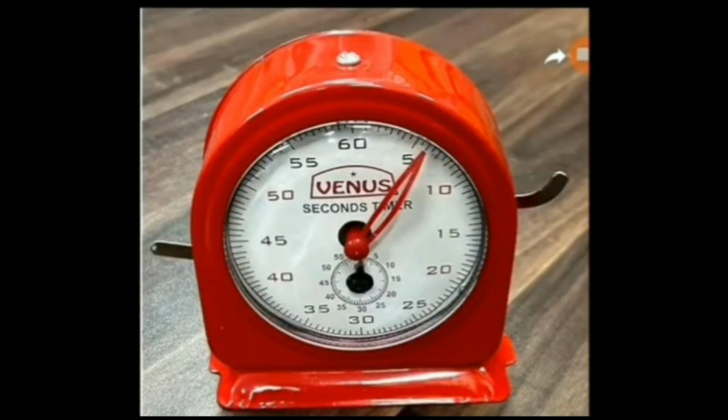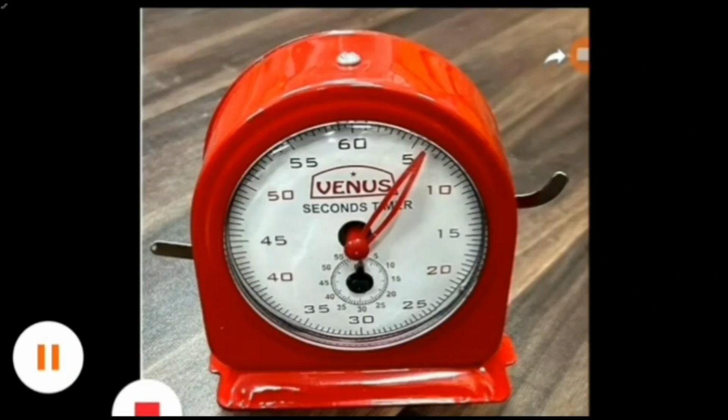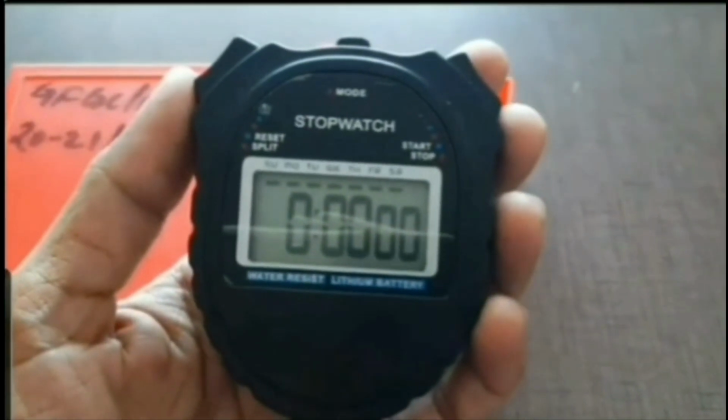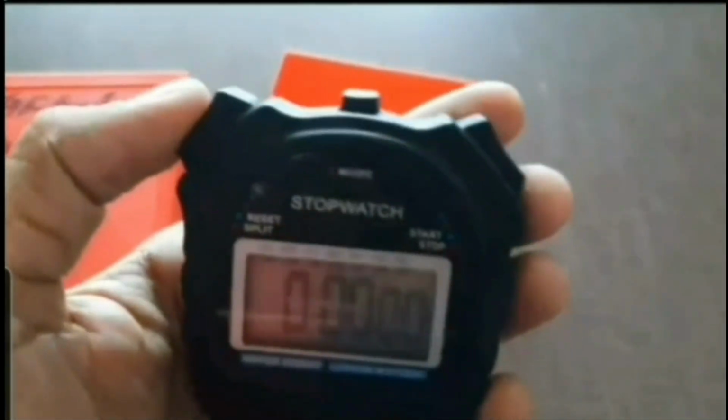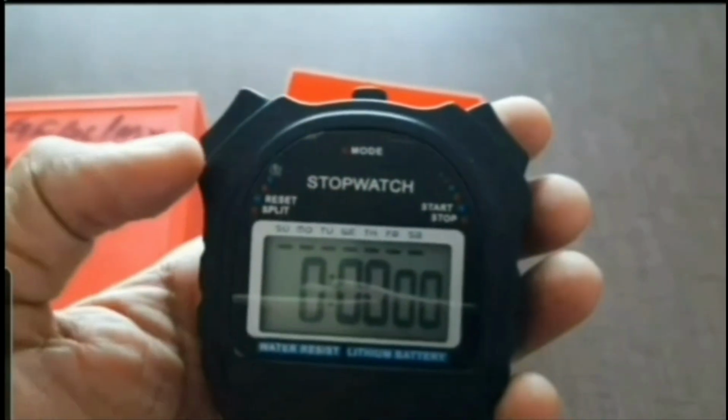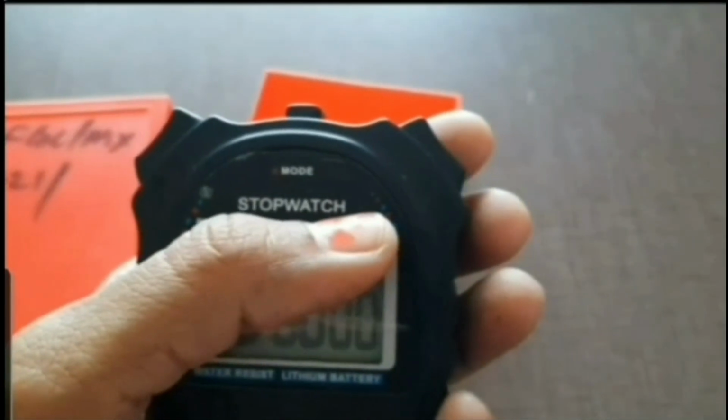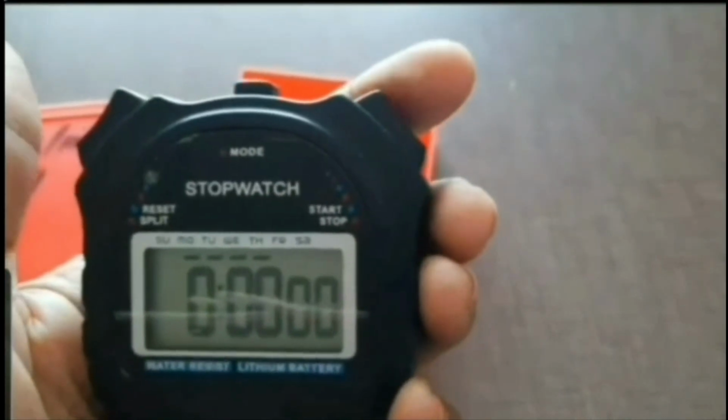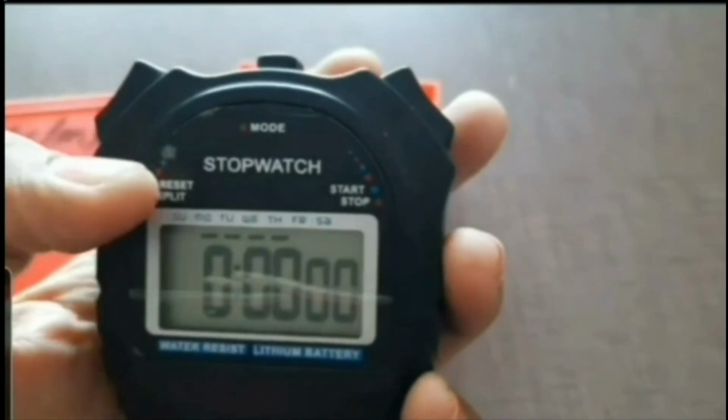You can use a stopwatch to measure the 20 oscillations made by the bob. Using this stopwatch you can measure the time, or else you can also use the digital stopwatch. So this is the digital stopwatch. It has 3 buttons, start and stop button, the middle one is the mode, and another button, that is restart or split.